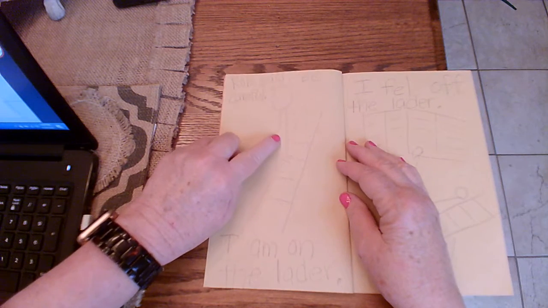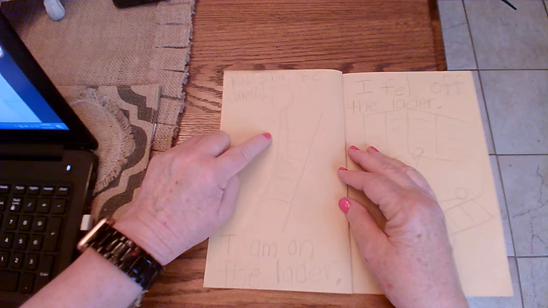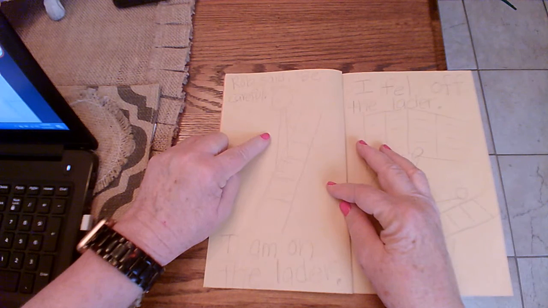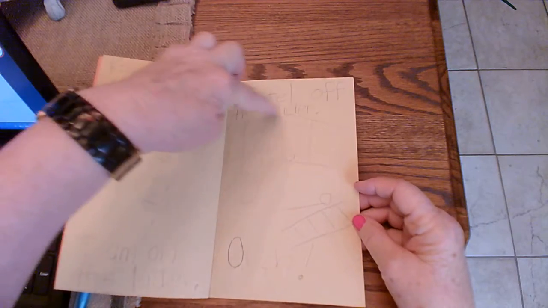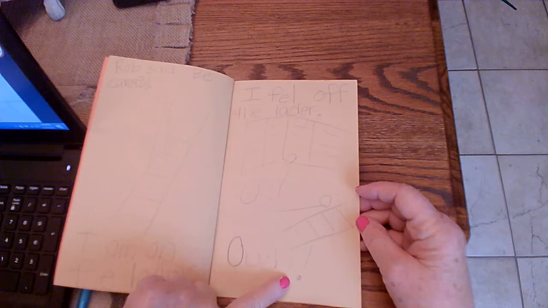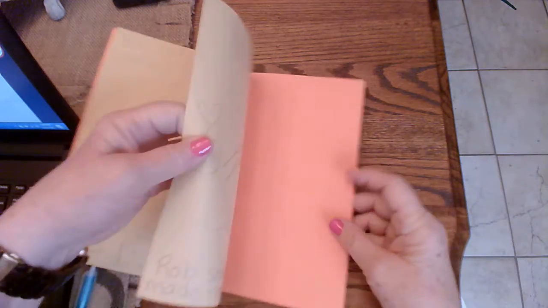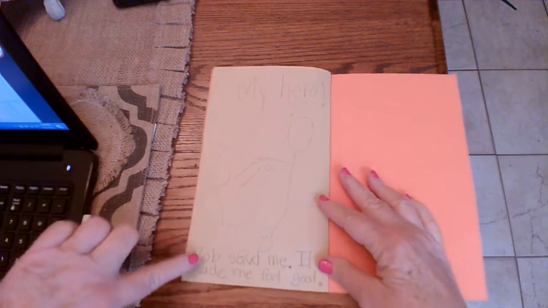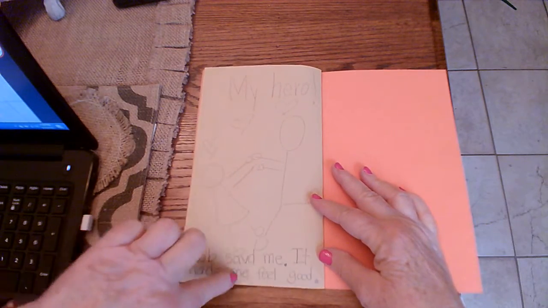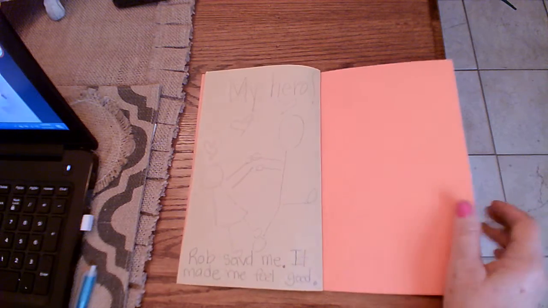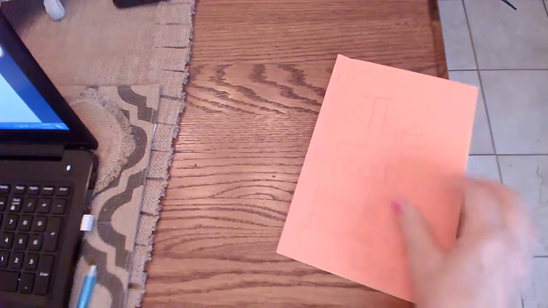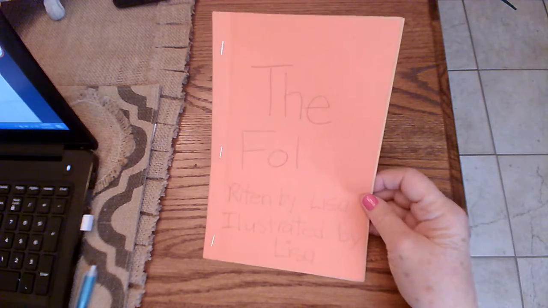And see, I haven't even finished this picture, so I need to go back and work on this story. This would be in my not finished side of my writing folder. I fell off the ladder. Here I am. Ouch! And then this story has 4 pages. My hero. Rob saved me. It made me feel good. He made me happy. He came and picked me up. So that is another good story to show you beginning, middle, and end.